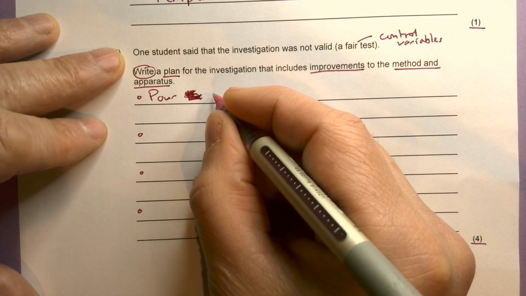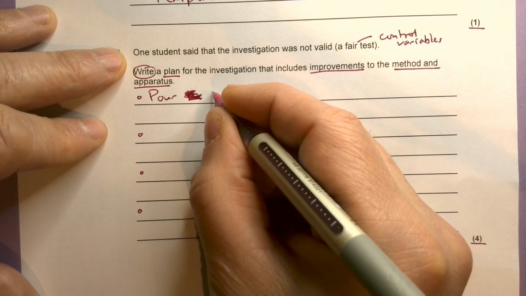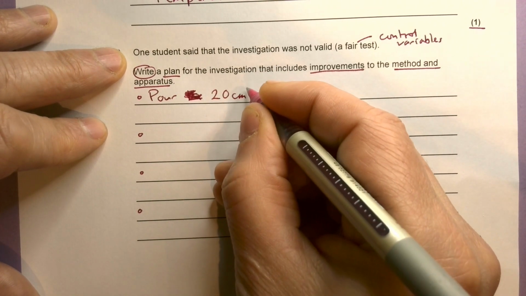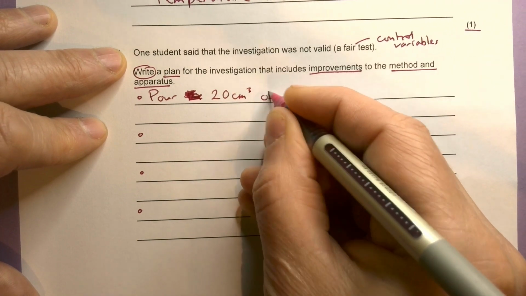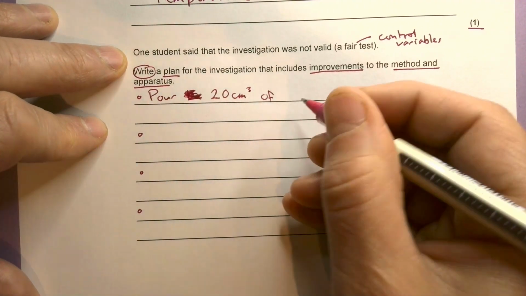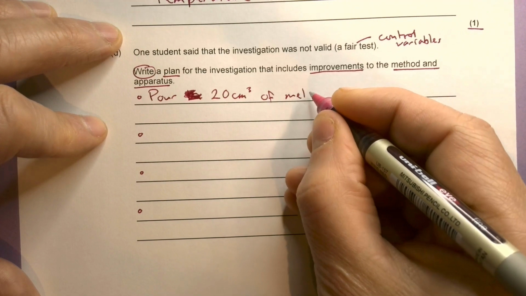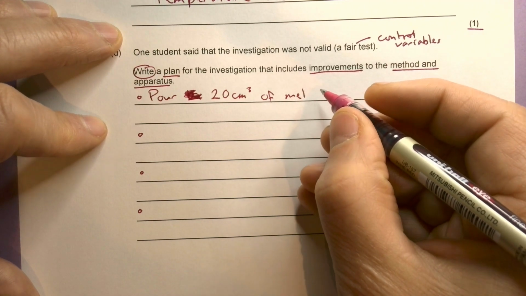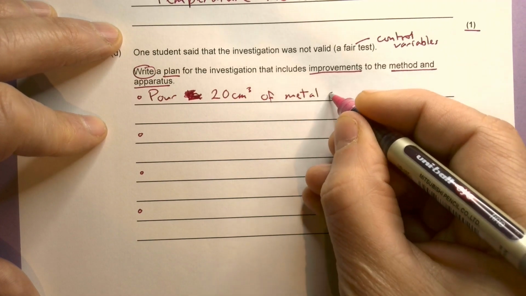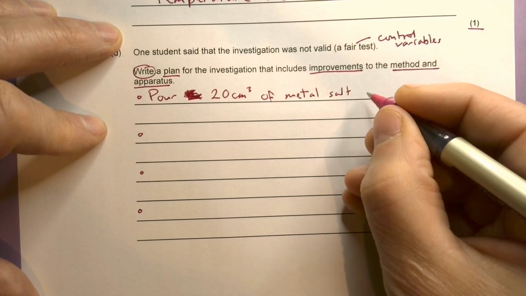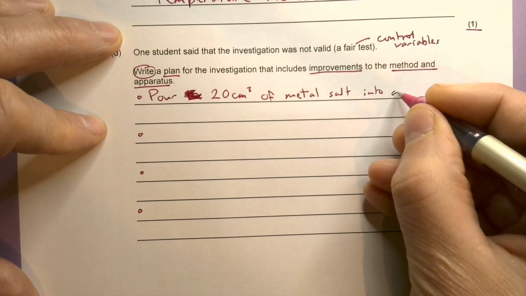So we're going to pour 20 centimeters cubed of the solution of metal salt into a glass beaker.